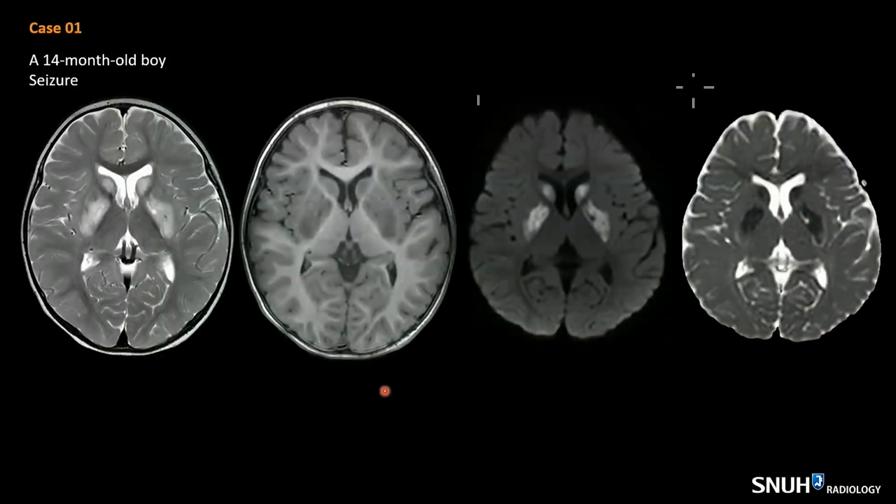Okay, let's start with two cases of clinically suspected inborn errors of metabolism. Case number one is a 14-month-old boy presented with a seizure. Here you can see bilateral symmetric T2 hyperintensities involving the basal ganglia and the head of the caudate, which show subtle hyperintensity on T1 weighted image. And this lesion shows diffusion restriction on diffusion weighted image.